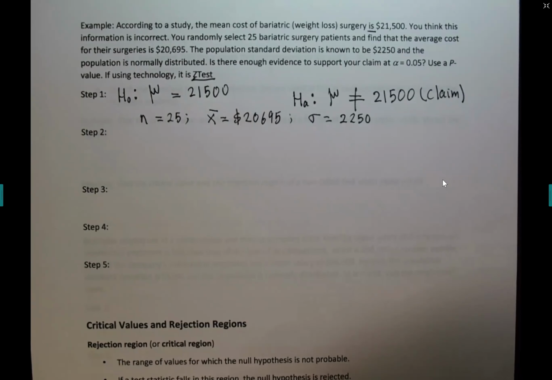And the population is normally distributed. Some students confuse the wording that the population is normally distributed, that they say that this is sigma. No, all populations must be normally distributed, bell-shaped. So it's a condition for most of the exercises that we do, unless the sample size is more than 30. Is there enough evidence to support your claim at alpha equals 0.05?